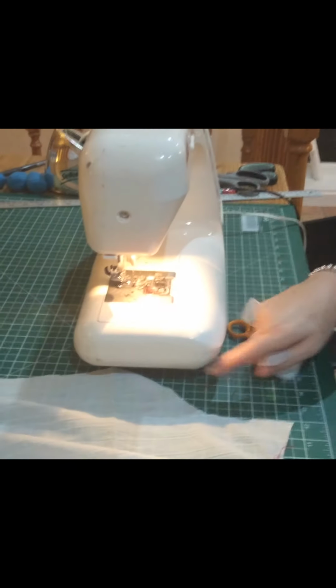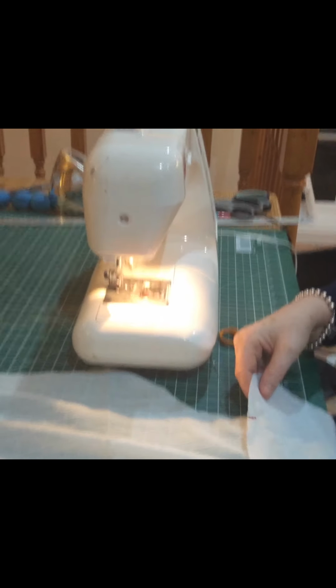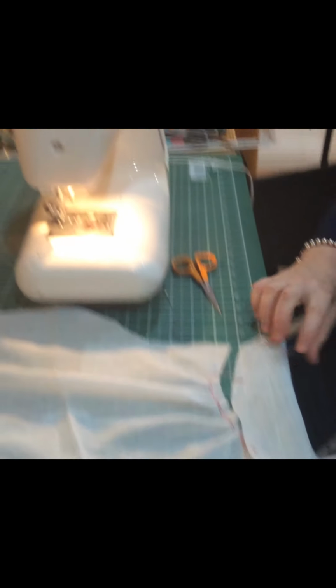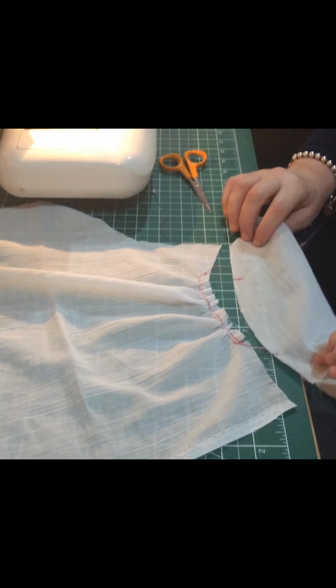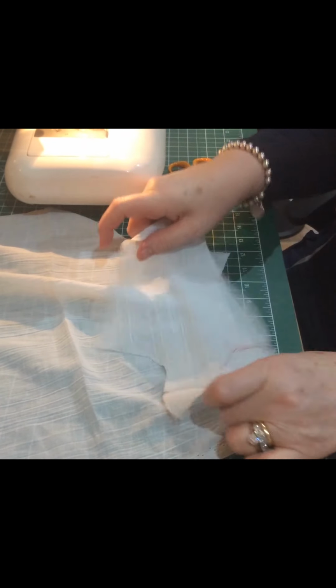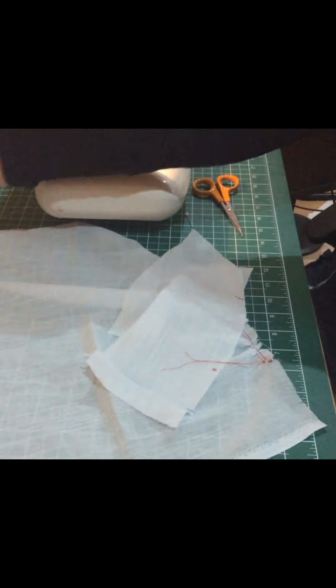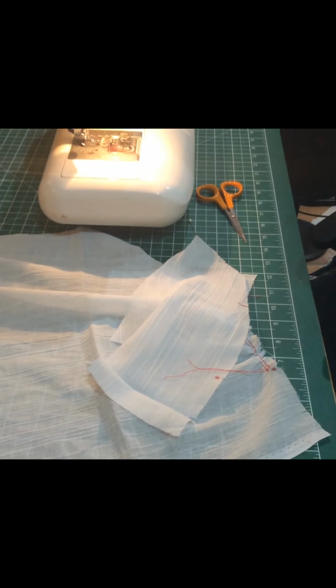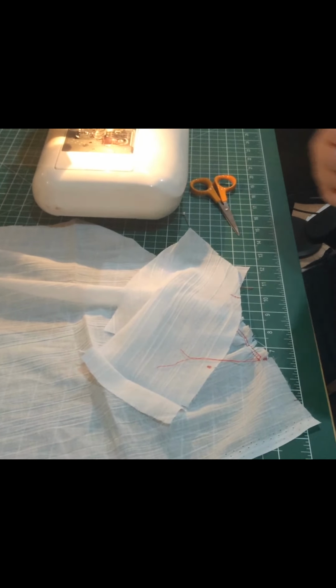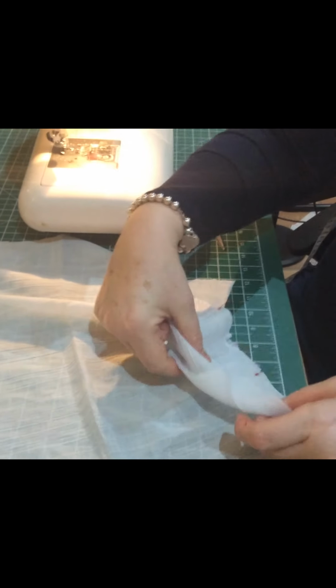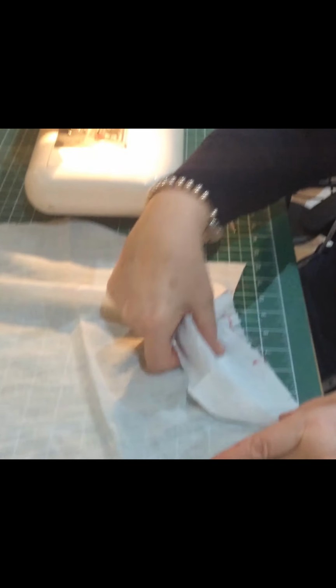And here I've got my armhole, and here I've got the armhole and the yoke. So what I'm doing is, remember it's right sides together, and I'm taking my pins, and again, as you know, I pin everything with the pins at right angles to the edge of the cloth.